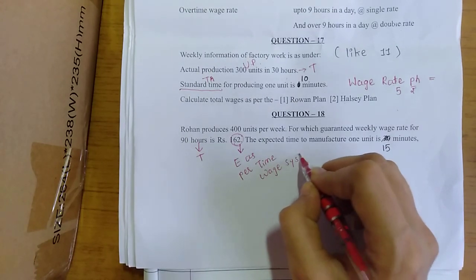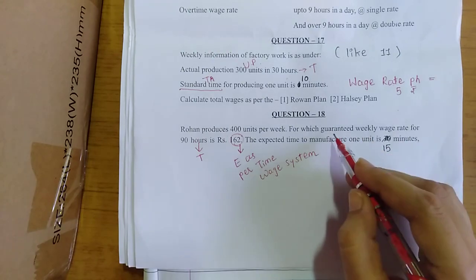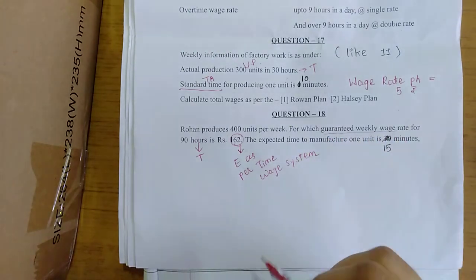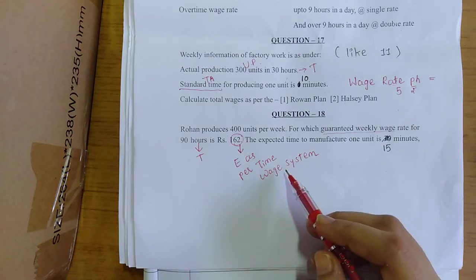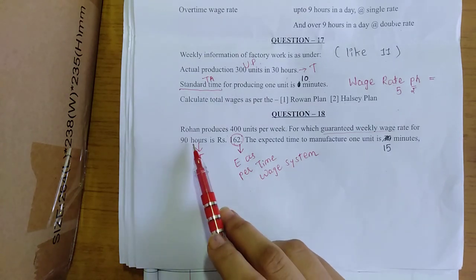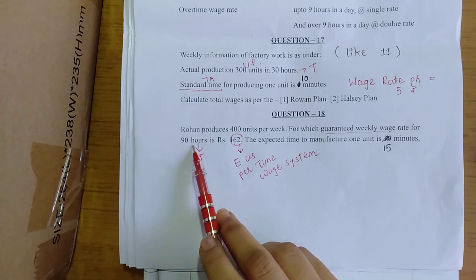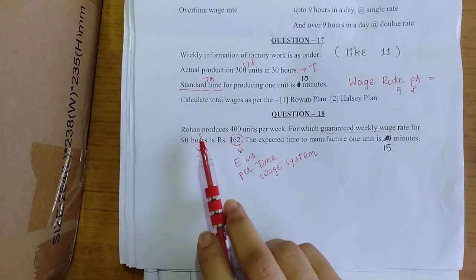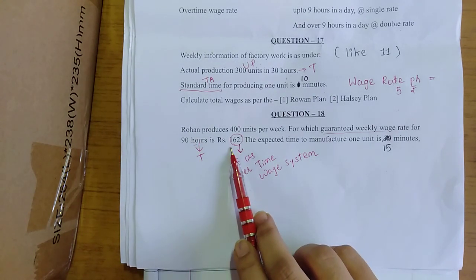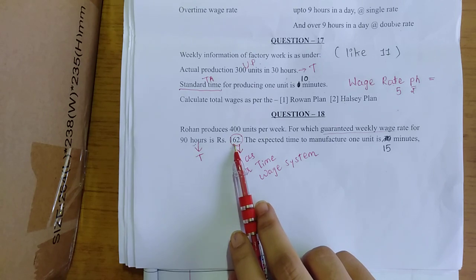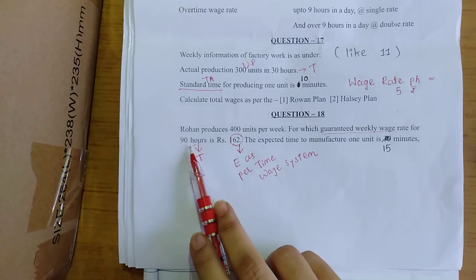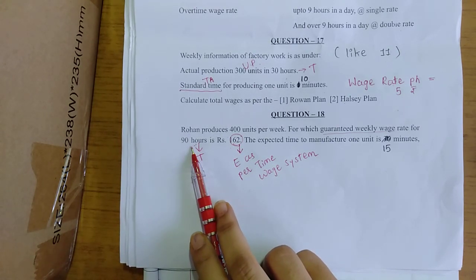How do you get the idea? Here it is written guaranteed weekly wage. That means time wage system. Whether Rohan works or not, if he attends or remains at the factory for 90 hours, then he will get the 162 rupees wages. So this is the time wage system. Accordingly, the total wages are given to you. Time taken is also mentioned, right?